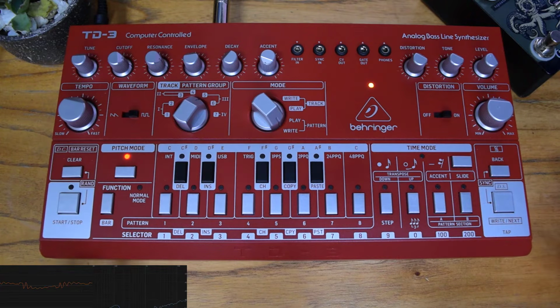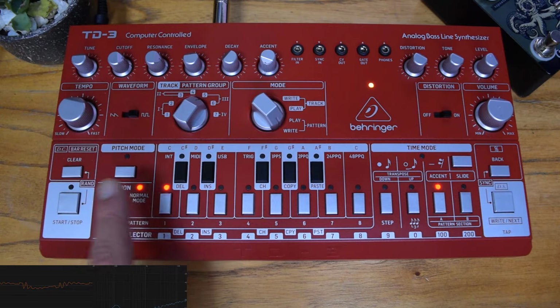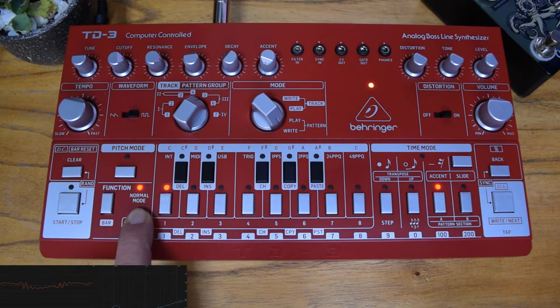So once you're done entering all the notes that you want, you can go to function, and function for us is going to say right here normal mode. Well, function is like home. Every time that you want to go home, you just go function and it's going to say normal mode. Now, the next step, once you enter the notes that you want, if you play them, nothing is going to happen. This is not the way it works, because TD-3 knows which notes you entered, but it has no idea how to play them. It has no idea about the timing of each note.